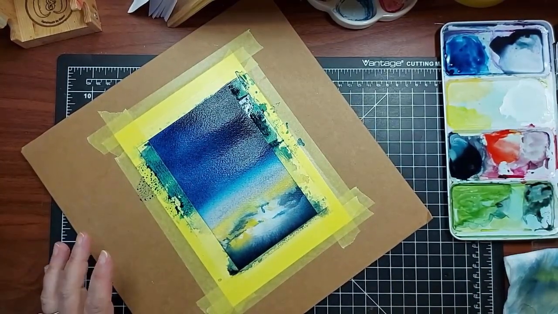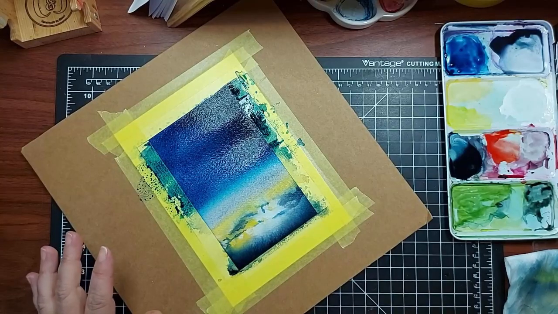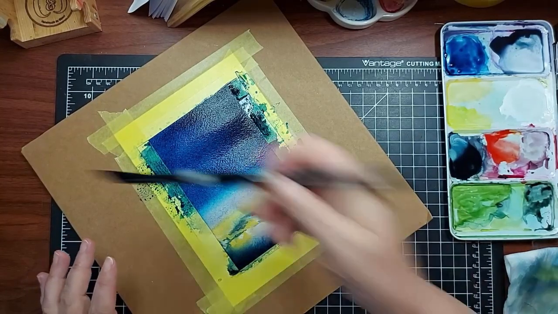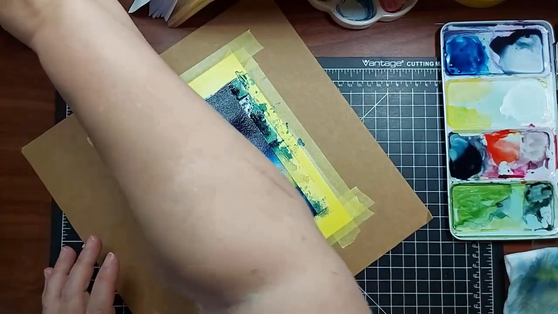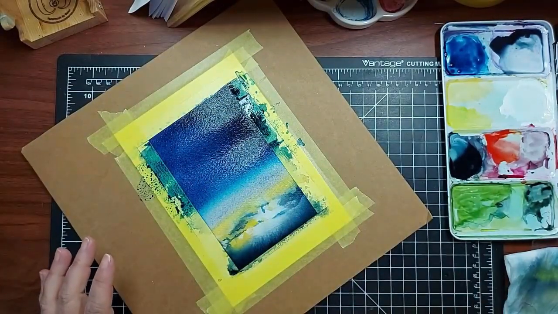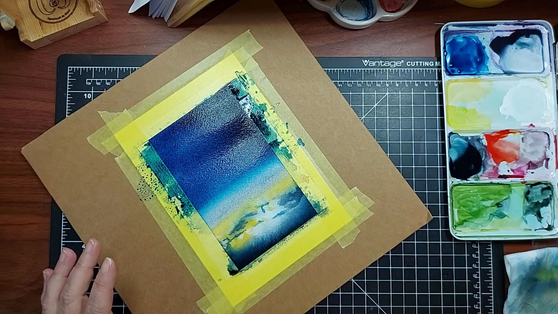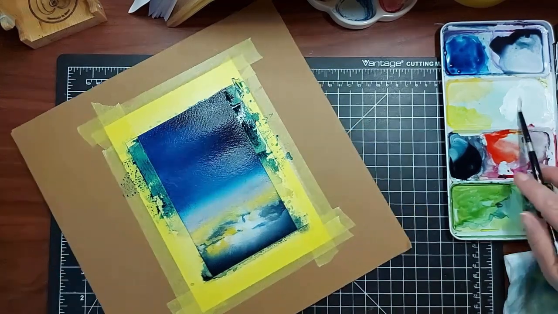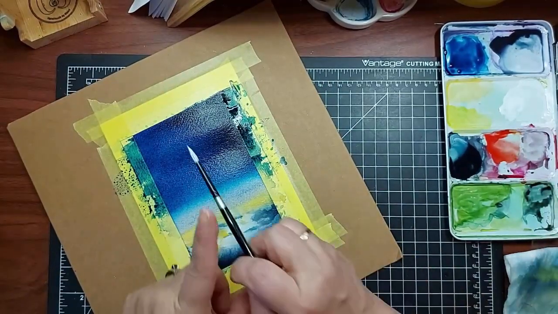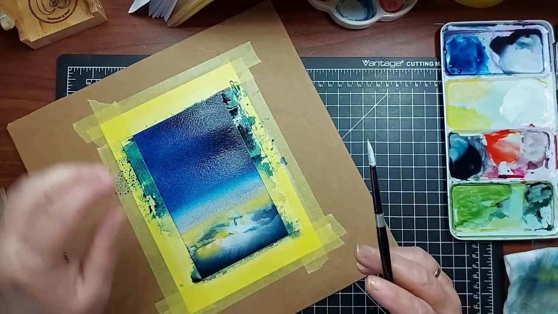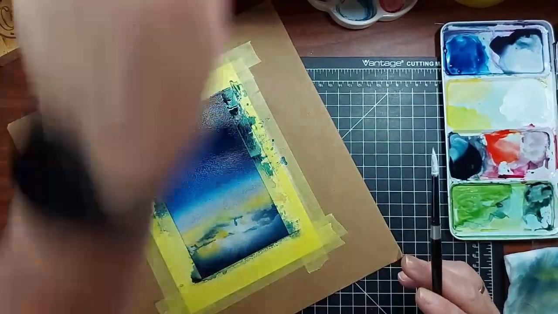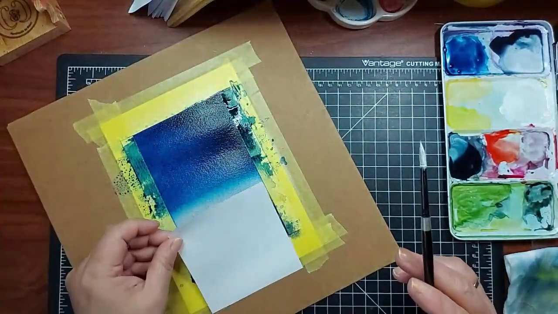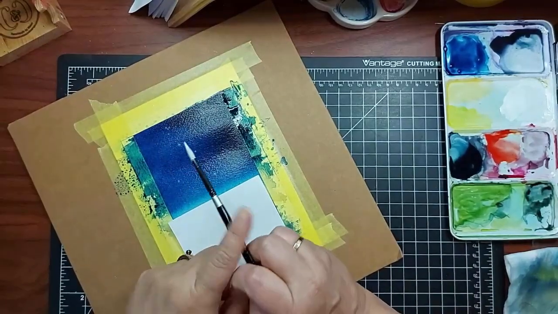I'm going to use a much smaller brush for that. And then I definitely have to change my water after. There's nothing that's clear. There's no clean water anymore. So I'm just going to fill this brush up, and I could probably use a smaller brush, but I'm just going to do that and then do this.